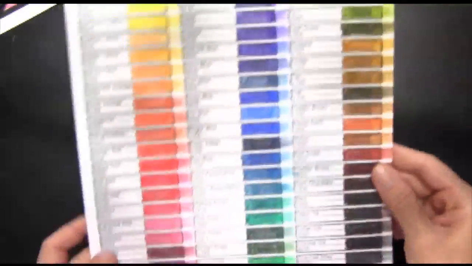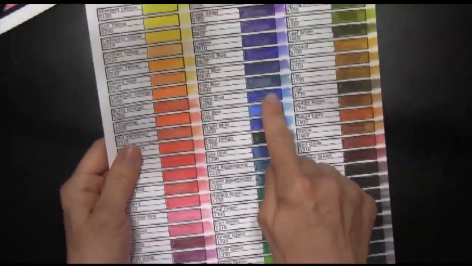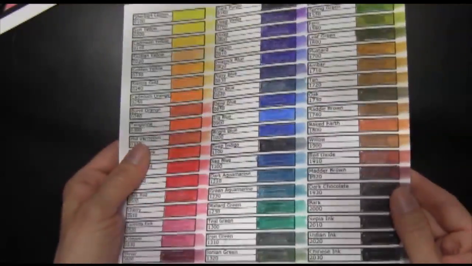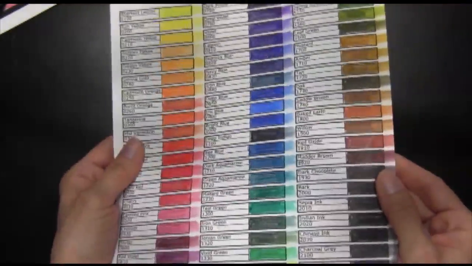I also have one for the Inktense pencils. I have them colored here, and then I watercolor them out to the side so I can see what they look like with water and without.